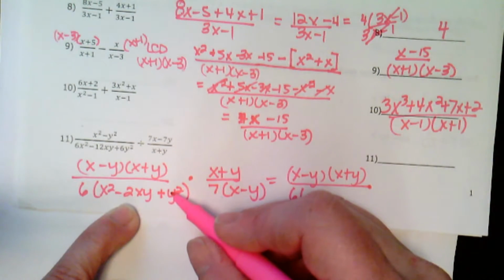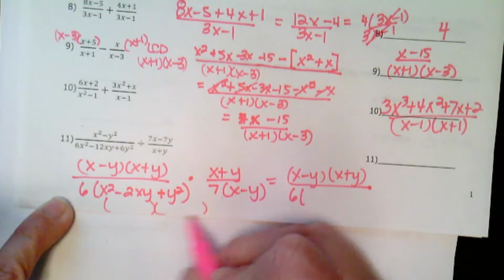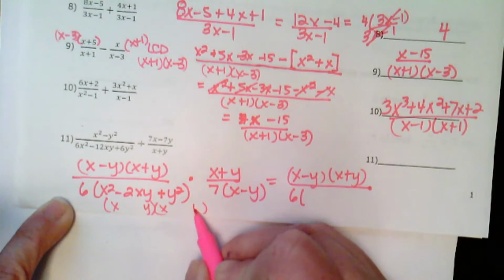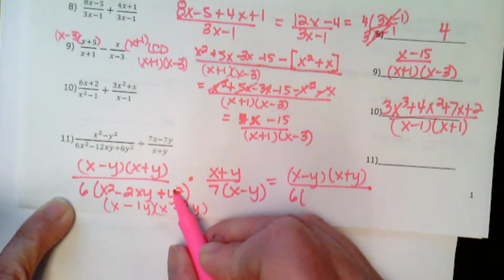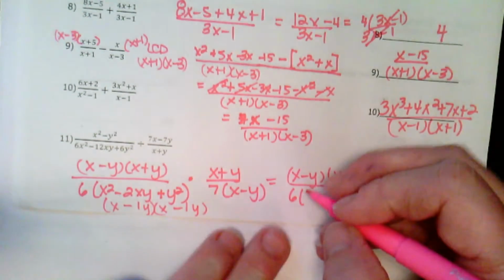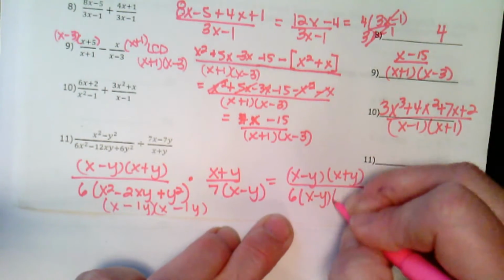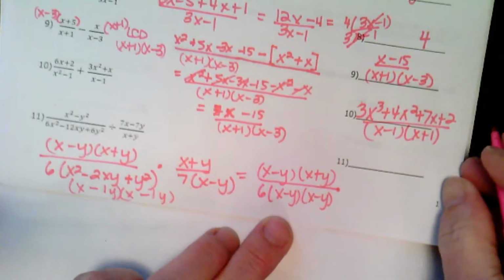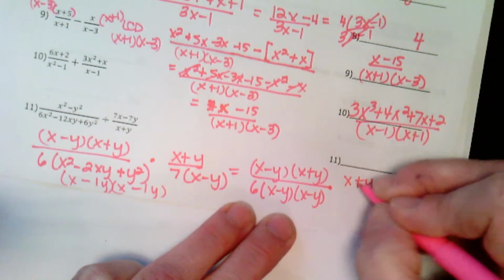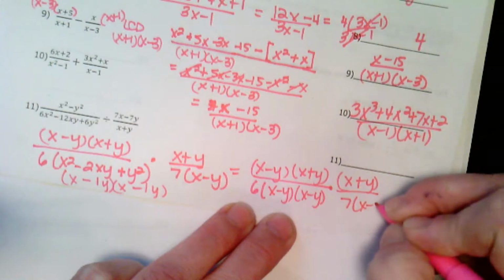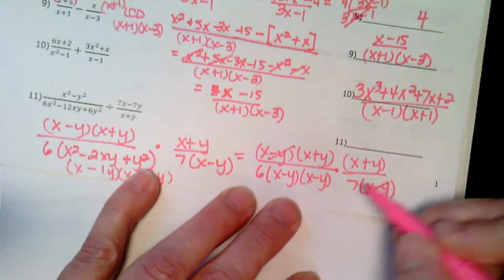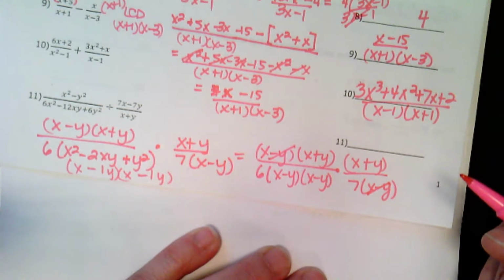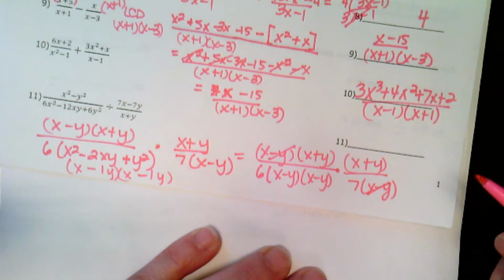So 1 times 1. So 1 and 1, and they could both be negative to make this multiply to positive 1 and add to negative 2. So x minus y, x minus y, x plus y, 7x minus y. So we can cancel a bunch off here. So we got this with this. And looks like that's about it.